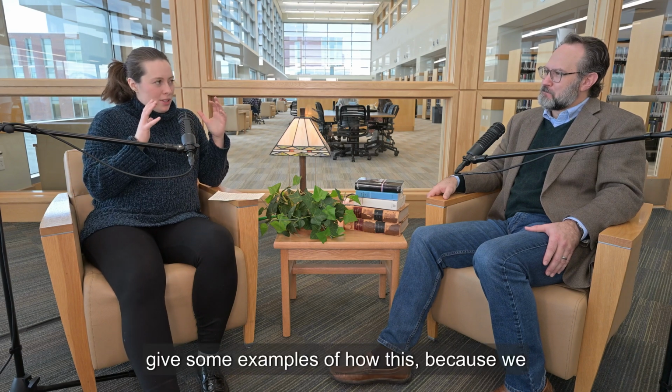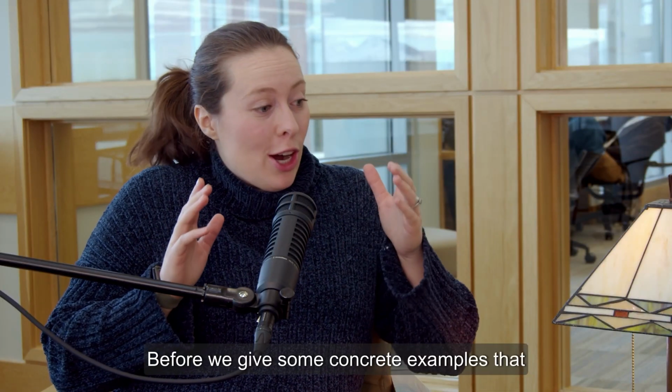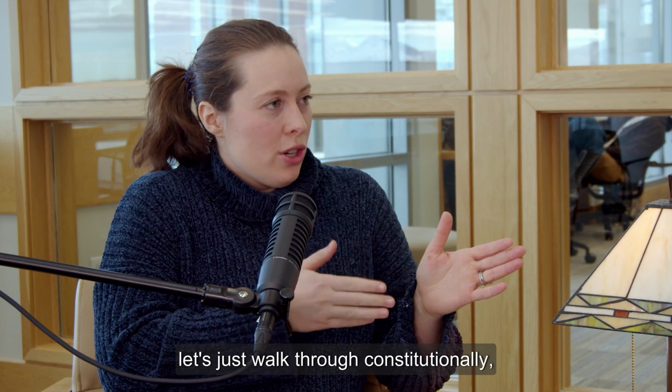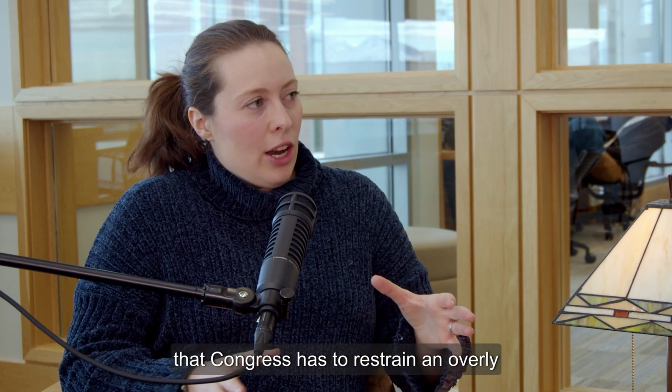Right. So let's give some examples of how this, because we are just fighting over this, keeping them separate and well balanced for our entire history. Before we give some concrete examples that are, I think, excellent, let's just walk through constitutionally. What are some of the checks and balances? For example, what are some of the powers that Congress has to restrain an overly ambitious president?